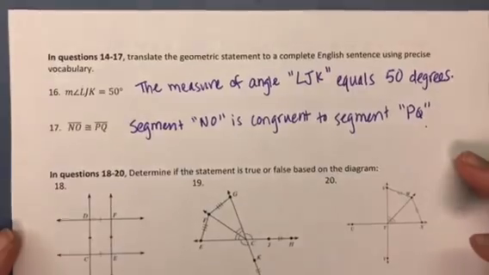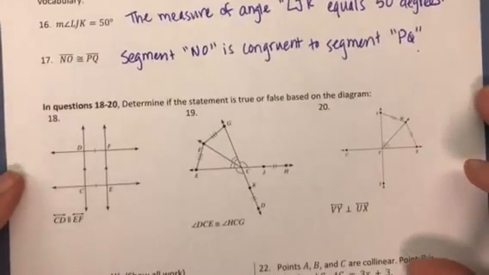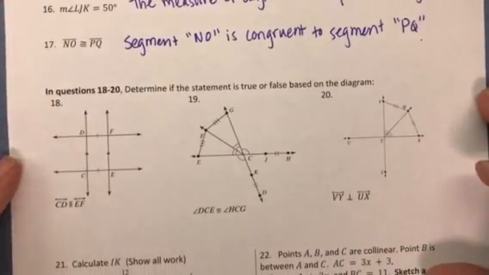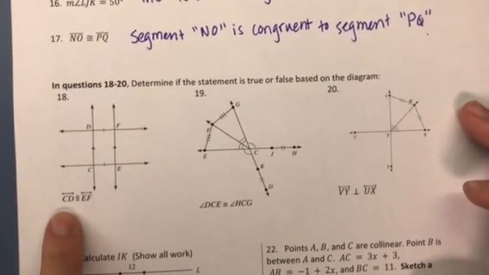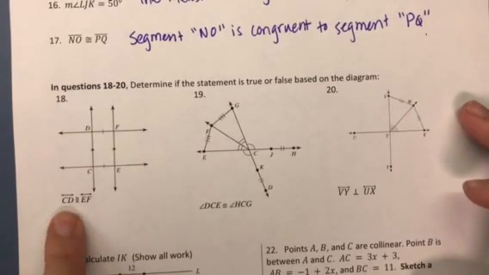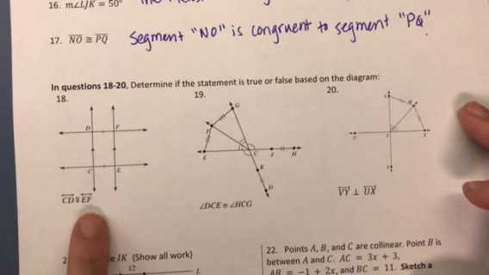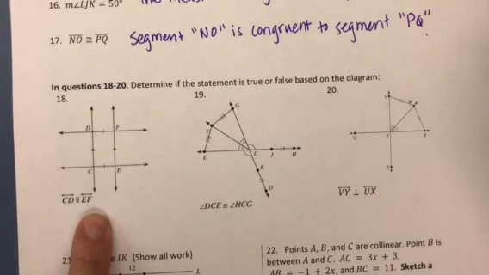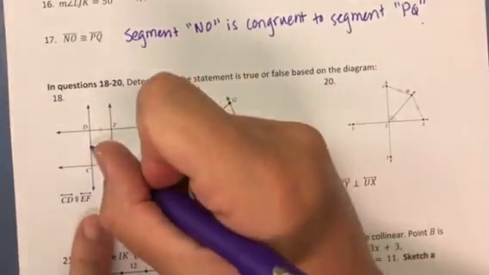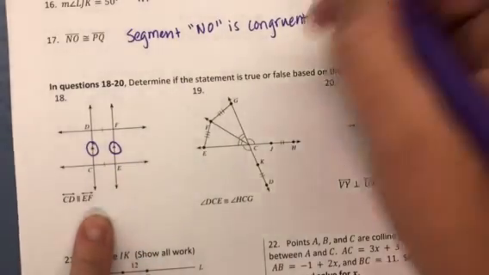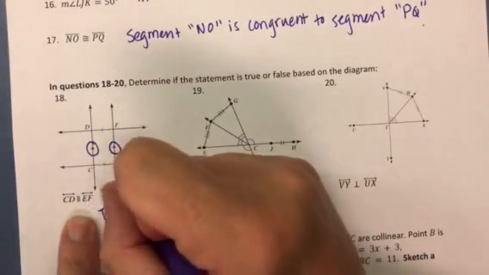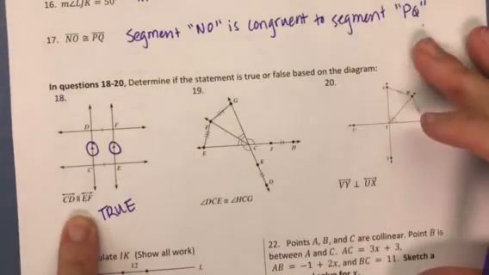All right, questions 18 through 20. These are true or false questions. We are looking at the diagram. So in question 18, we're asked if it's true or false that line CD is parallel to line EF. So I have to look for evidence on the diagram. I can't just use my eyes to say, hey, they look like they're parallel. But on the diagram, I see those two arrows that mean that those two lines are parallel. So my answer for that is true. That is a true statement.